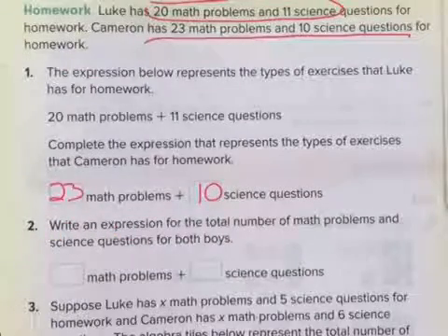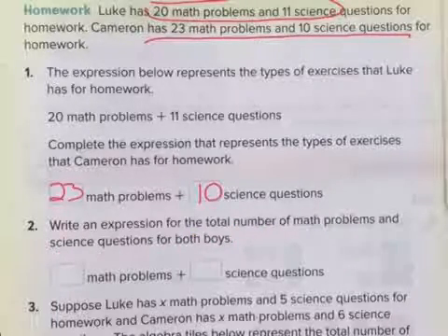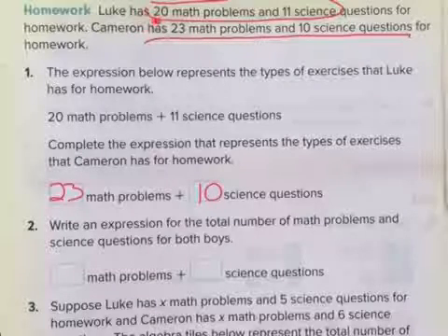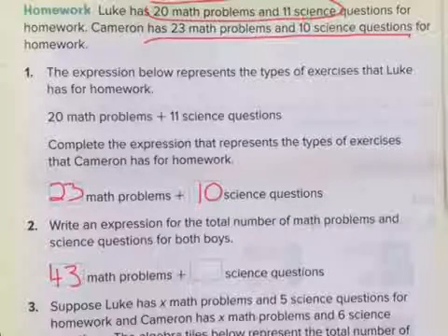Write an expression for the total number of math problems and science questions for both boys. Okay, so now we're looking for the total. I have 20 right here plus 23 equals 43, right? And for science, we have 11 science problems and 10 over here. So 11 plus 10 is 21.